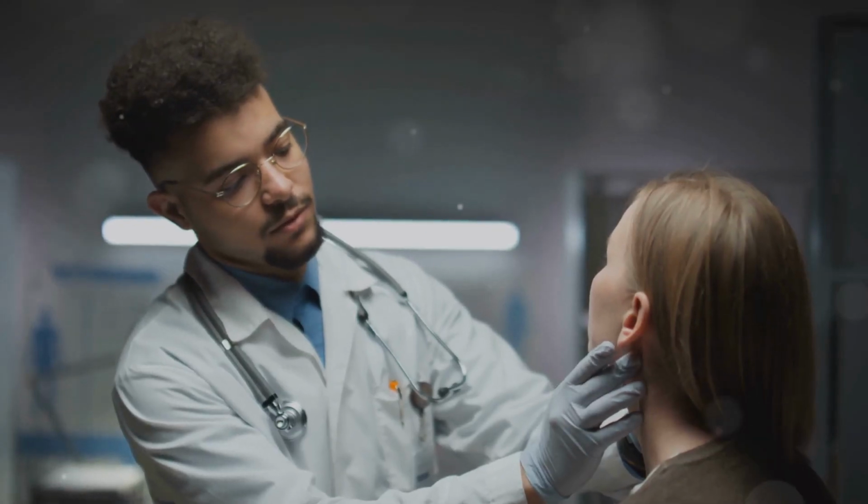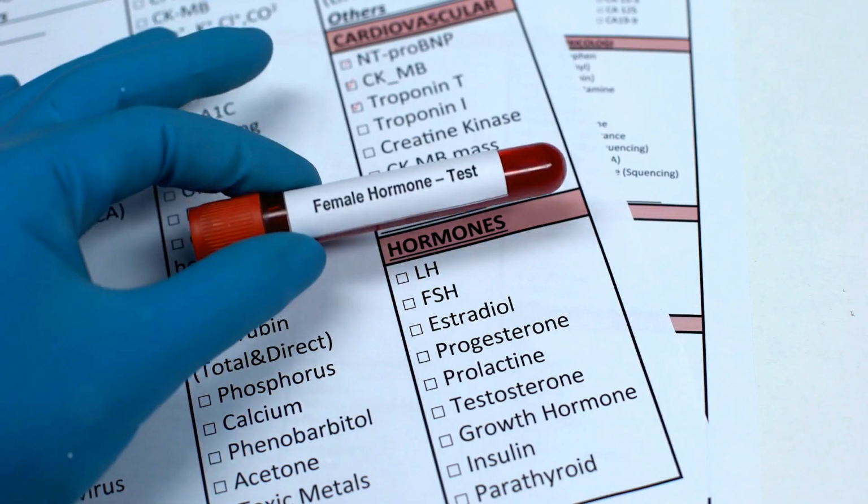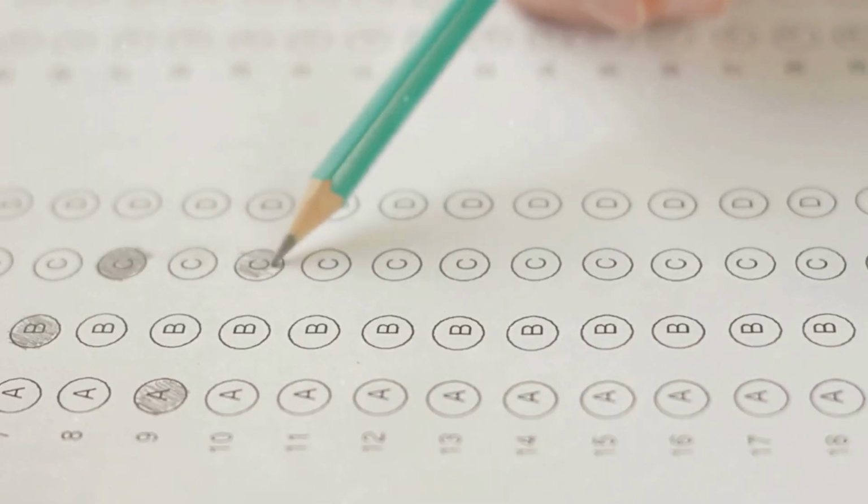A 35-year-old female presents with weight loss, palpitations, heat intolerance, and tremors. On examination, she has a diffusely enlarged thyroid gland. Laboratory tests reveal elevated levels of T3 and T4 hormones and low TSH levels. What is the most likely diagnosis?